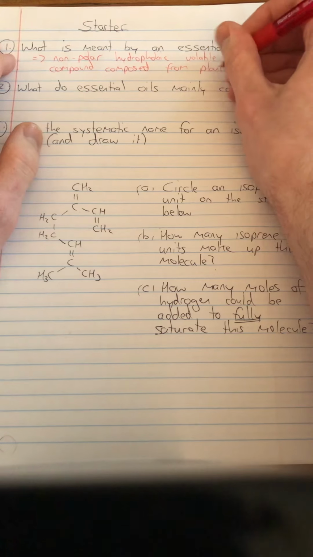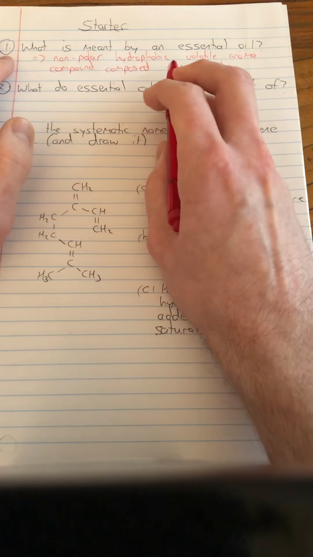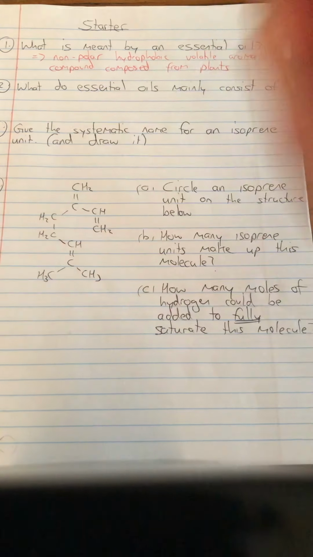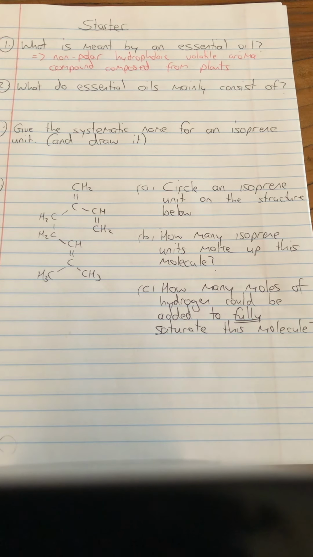Very important you know that. Non-polar hydrophobic volatile, evaporates easily, aroma compound composed from plants.